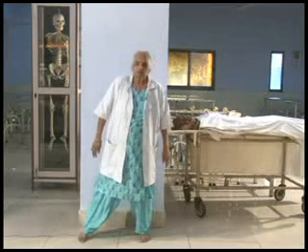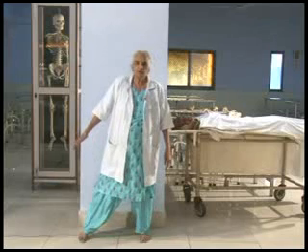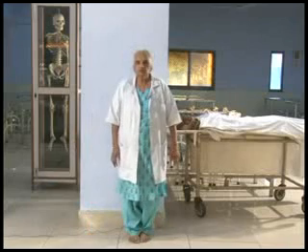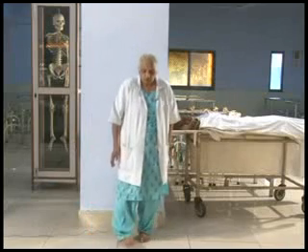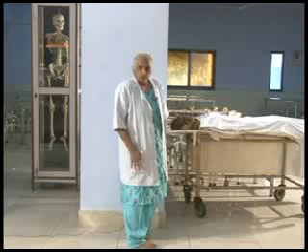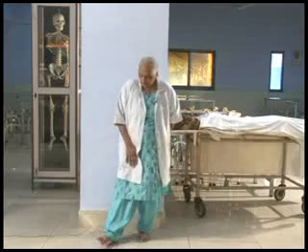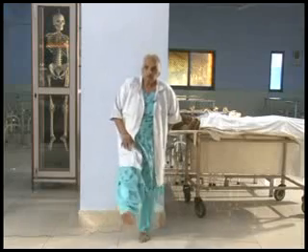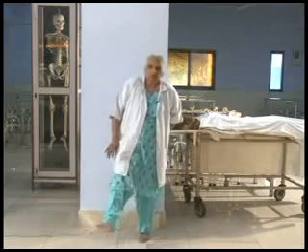Extension, when a person is standing straight or even when the leg is taken back. Abduction, the leg moves away from the median plane. Adduction, when both the limbs come together. Medial rotation, and this is lateral rotation. And this particular movement is the circumduction.